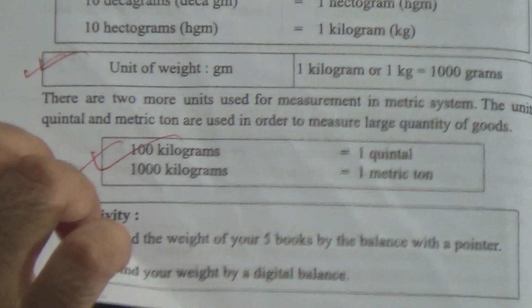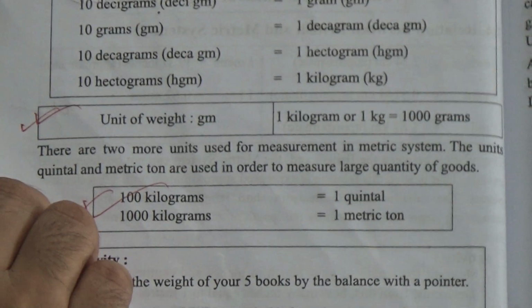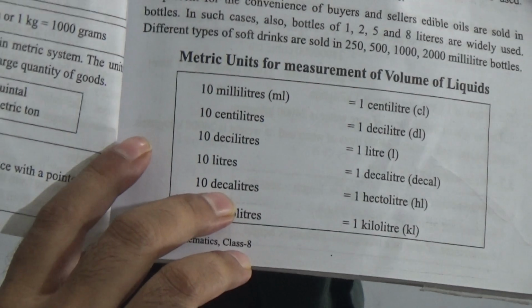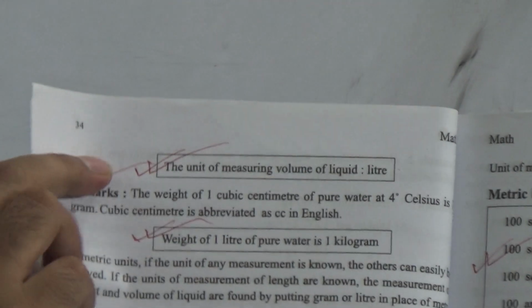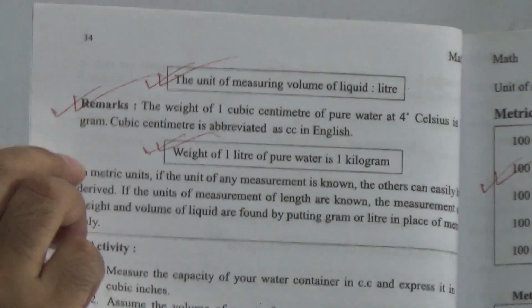Then some formulas are given, necessary formulas. It means relation between different types of units. And then go to the next page, measurement of volume of liquids. And here are some units given. Read all the tables very carefully. Here are some informations given. Here is a remark given. Read this very carefully.